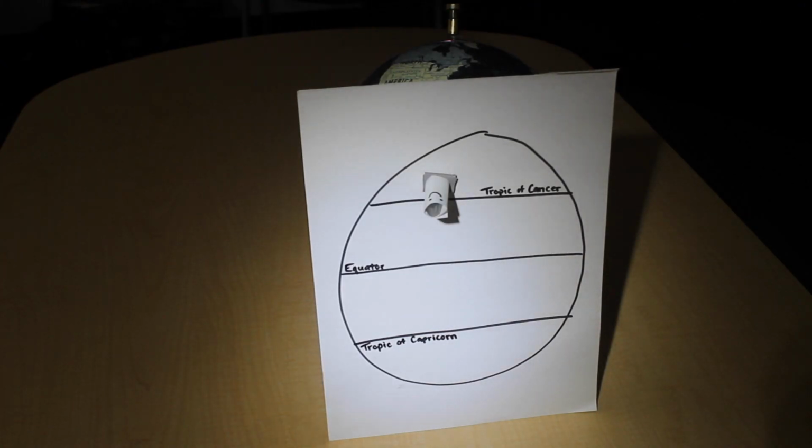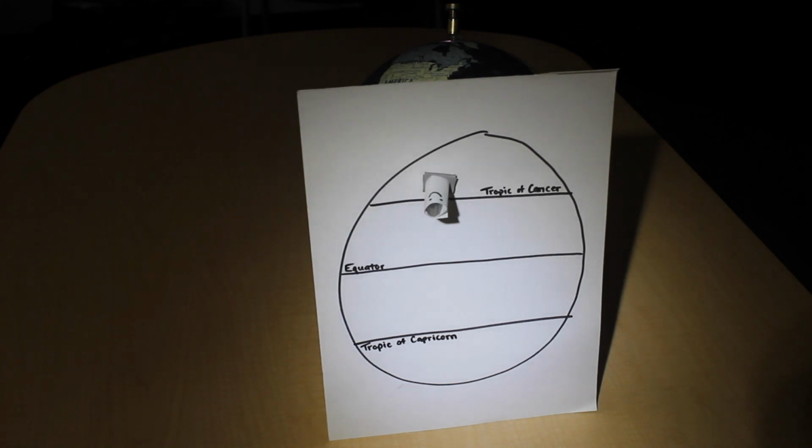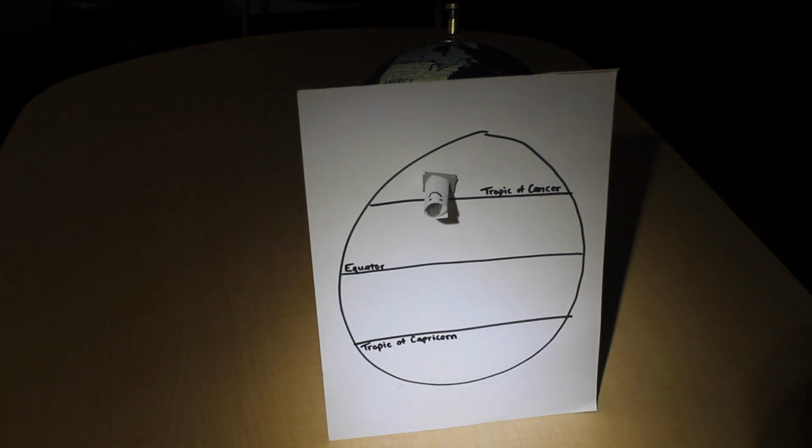Another way you can visualize this and practice on your own is by making a 2-dimensional globe on paper. In this situation, the little paper man is standing in Iowa above the Tropic of Cancer. On a quiz, you might see a question like this. If you are in Iowa, what will happen to the length of your shadow as we approach the spring equinox?